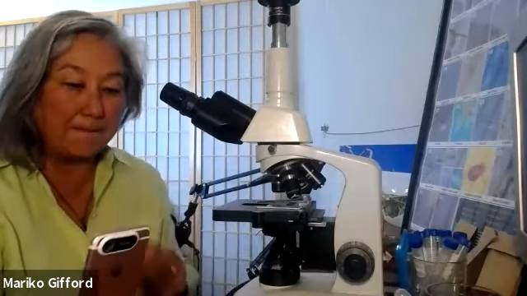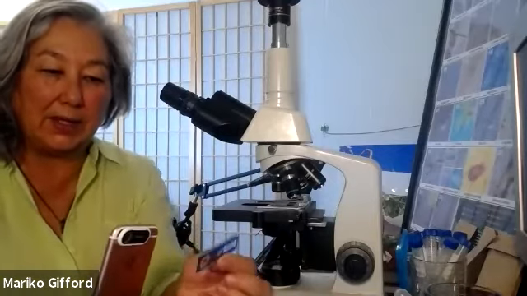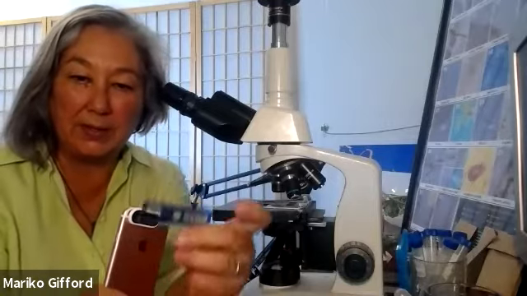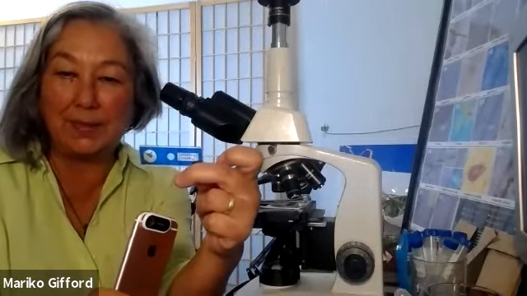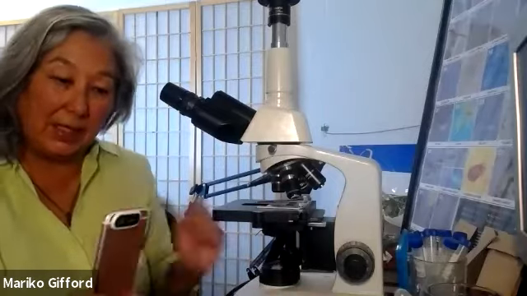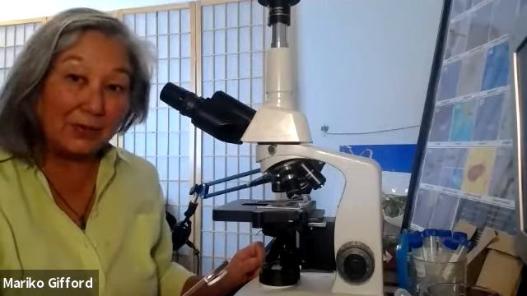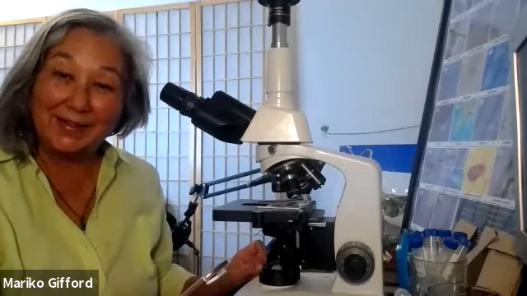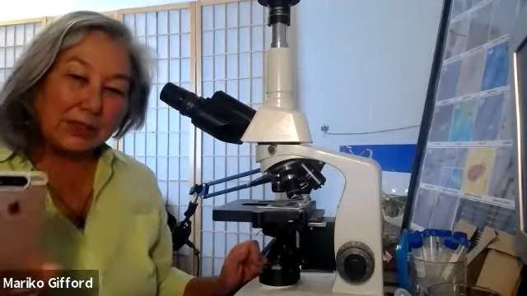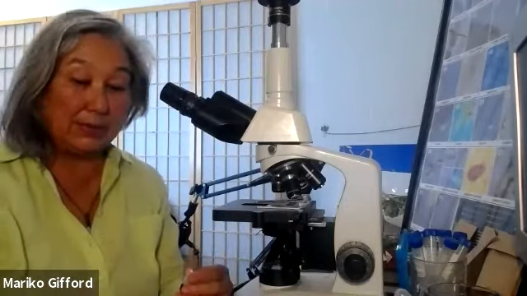You can make a slide. I mean, this thing comes with a little slide, this is like a pre-made slide, so you can hold this right up to it and look at it. But you can make up a slide, and you can put this right over that slide, and you can look at what's in that slide. It's amazing, right? So just so you know that there are some amazing tools out there.